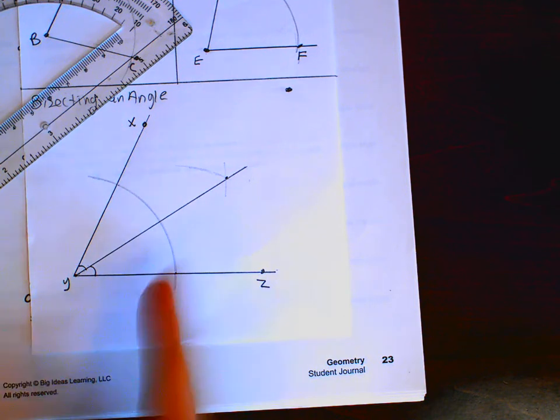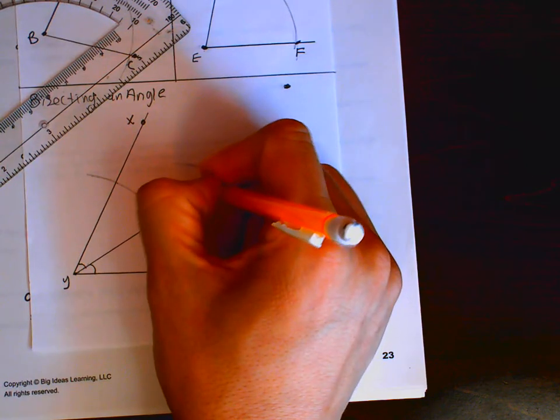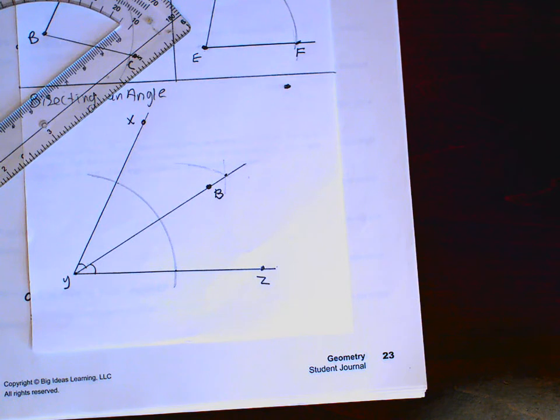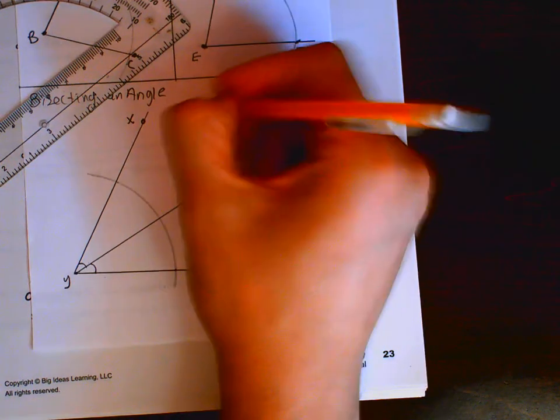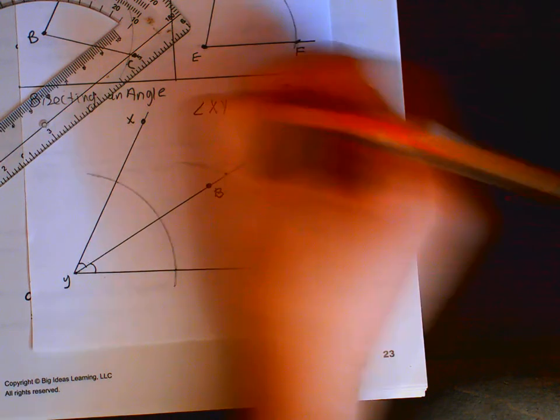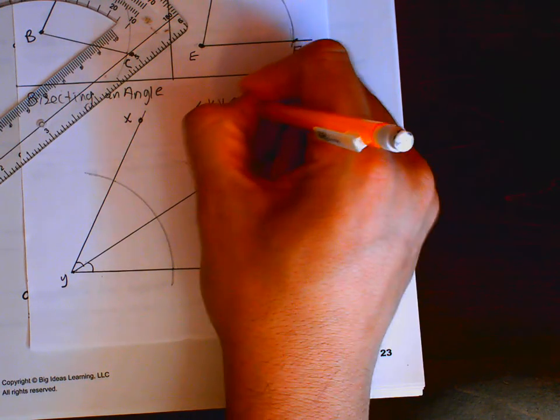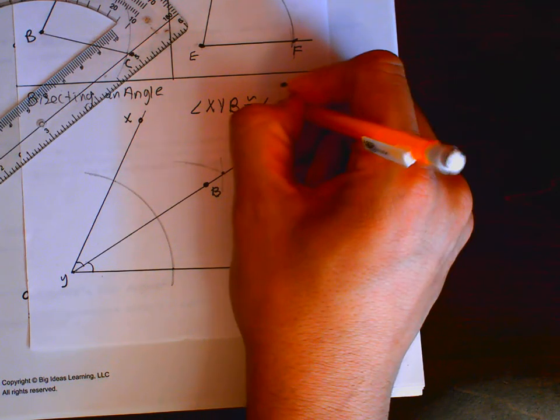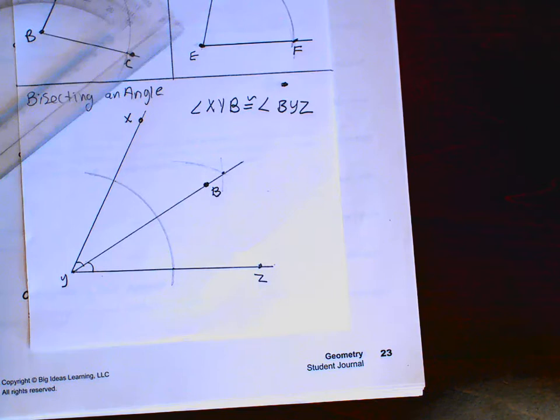Now, you can pick a point anywhere on this line, doesn't matter. I'm going to call that B. And what we just did is we just made this angle and this angle congruent. We constructed that. So angle X, Y, B is going to be congruent to angle B, Y, Z. And that is how you do a construction for bisecting an angle.